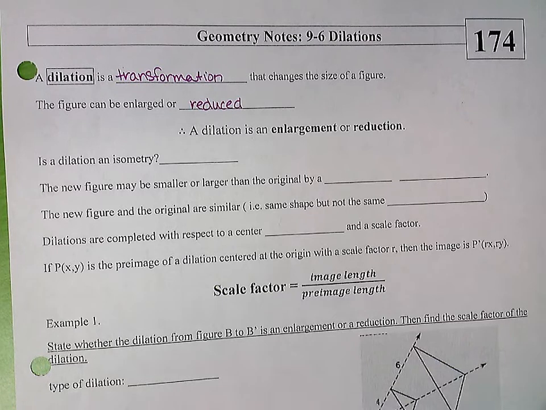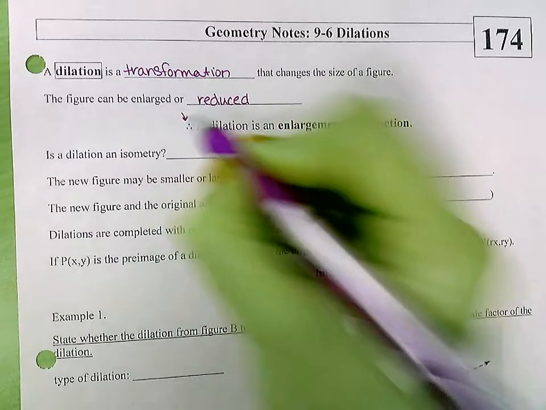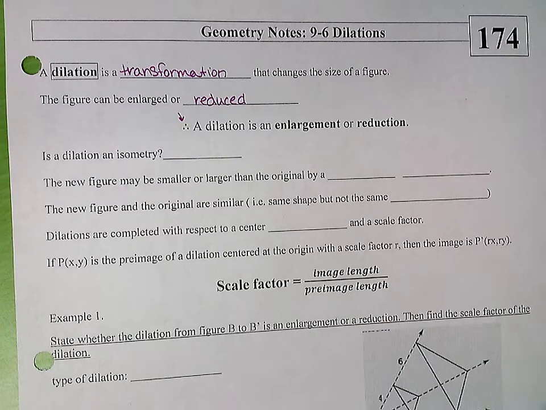Okay? And if you didn't know what this symbol means right here, that means therefore. It's a symbol in math that means therefore. Just saying.